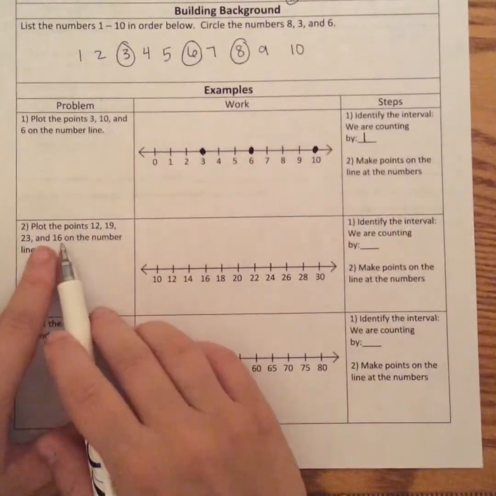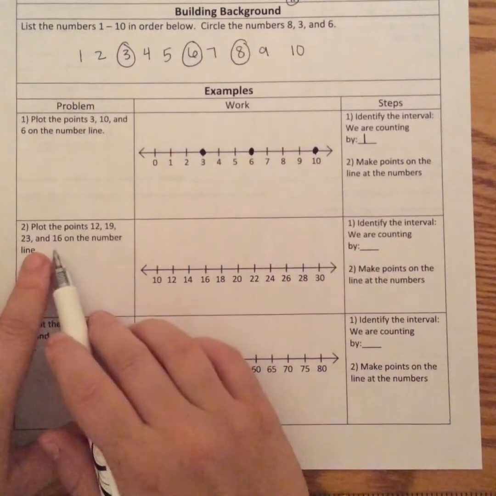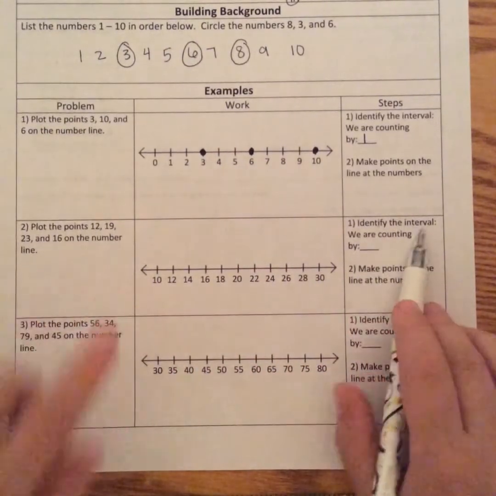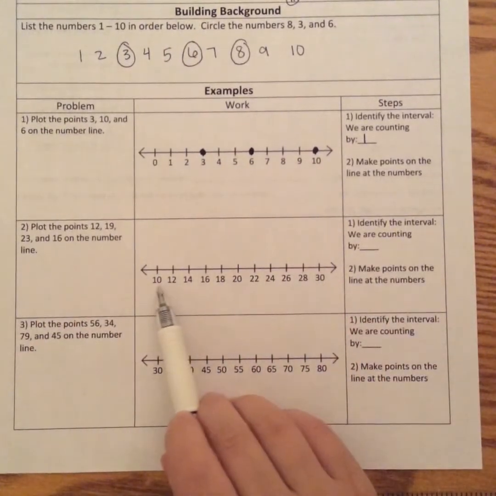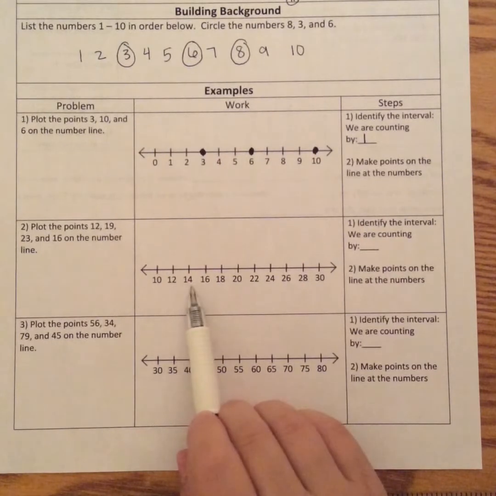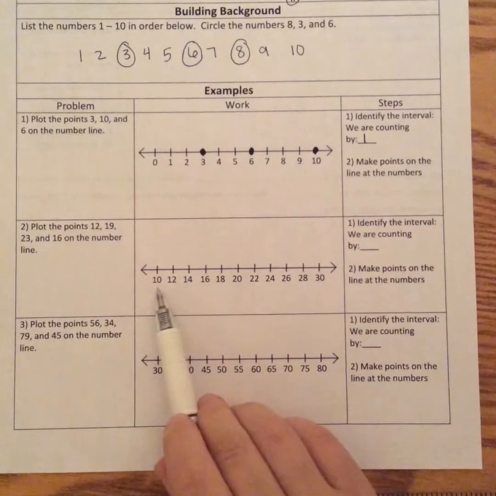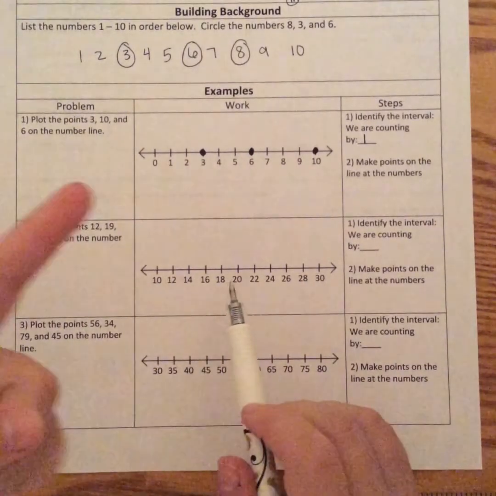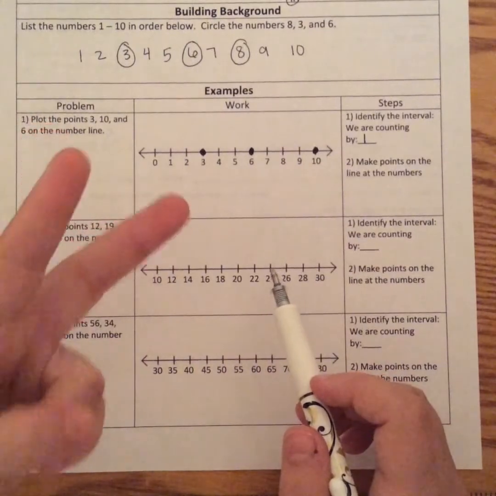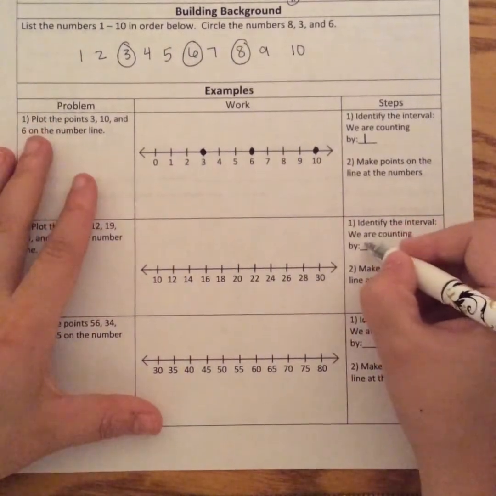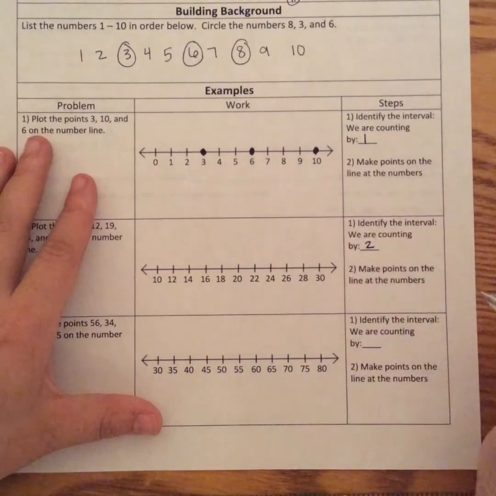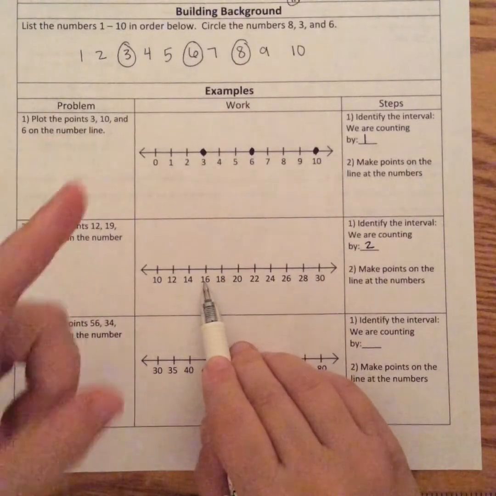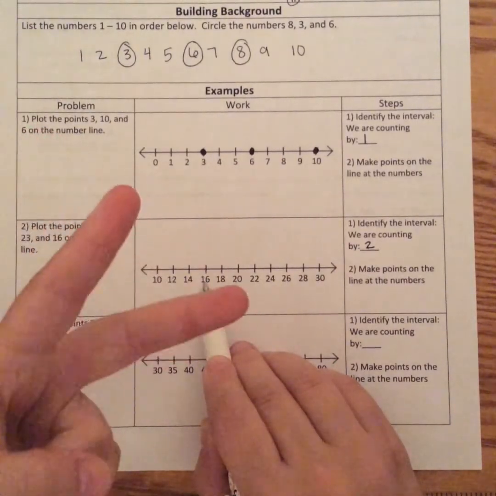All right, number 2 says plot the points 12, 19, 23, and 16 on the number line. So here, again, we're going to identify the interval. So if I look at the numbers, it goes 10, 12, 14, 16, 18. So we are not counting by ones. So we want to think to get from 10 to 12, that's 10, 11, 12. So it's 2. So we're counting by 2s. Again, if you didn't know, I could go from 16 to 18. So start at 16. So 17, 18. So it takes 2 more.